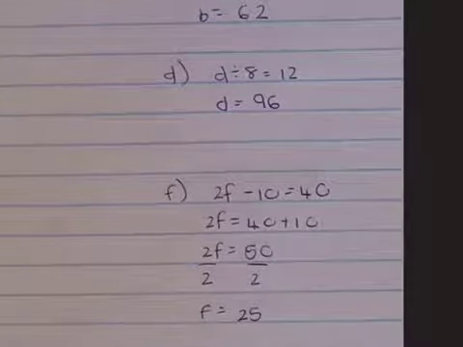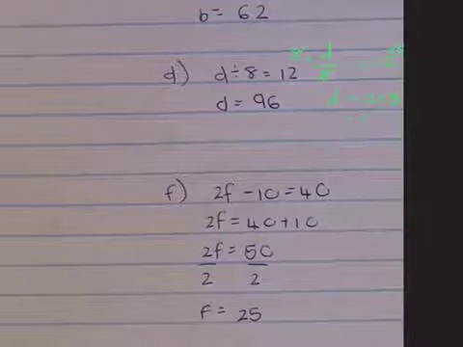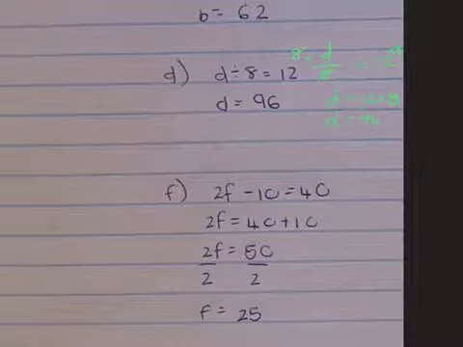For D, it's D divided by 8 is equal to 12. So what I like to do is actually put it as a fraction, so you remember. So we would multiply both sides by that denominator. And so D is 12 times 8. That's where we get our 96 from. D is 96.